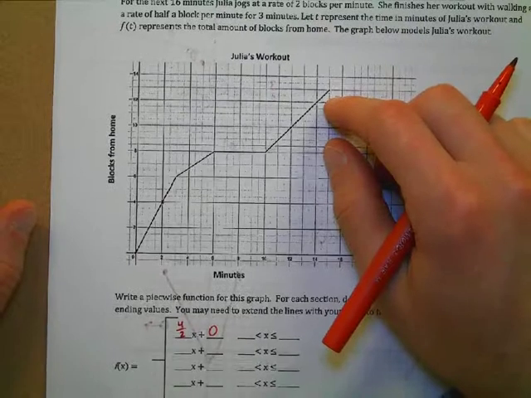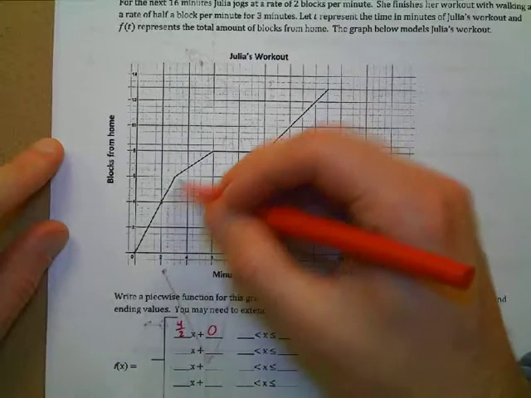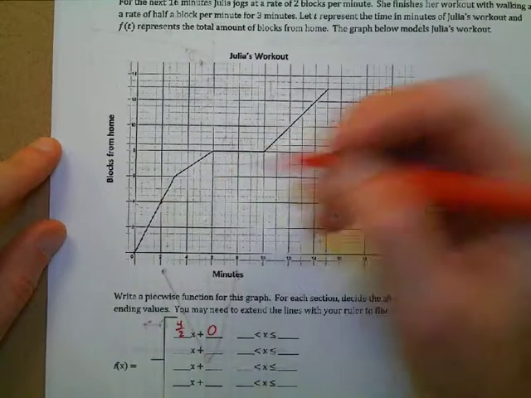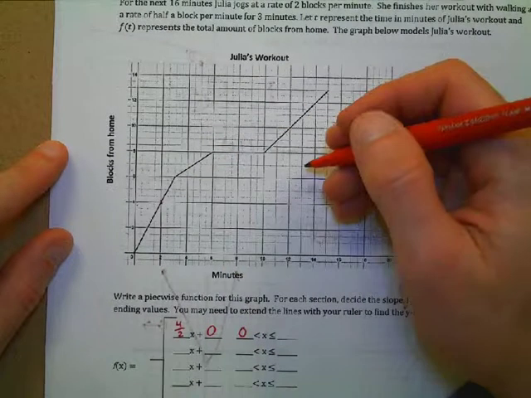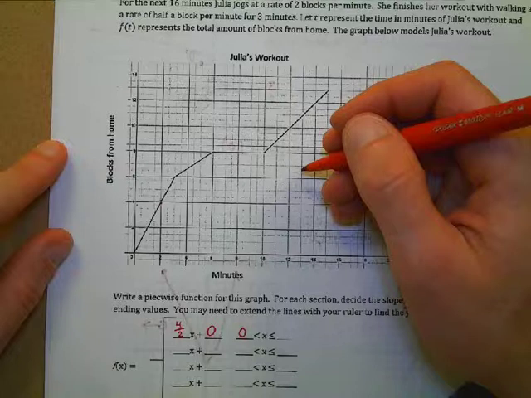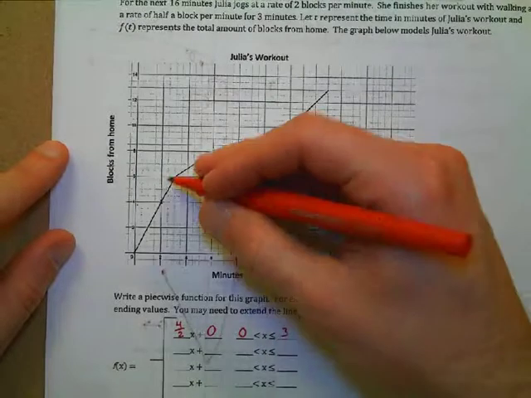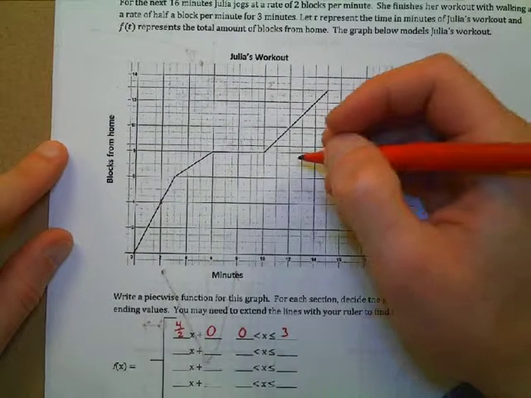Okay. What's the x value where this first equation starts? 0. And what's the x value where it stops? Yep, 3. Between 2 and 4, right? So it's a 3. Okay. All right, let's do this next piece.